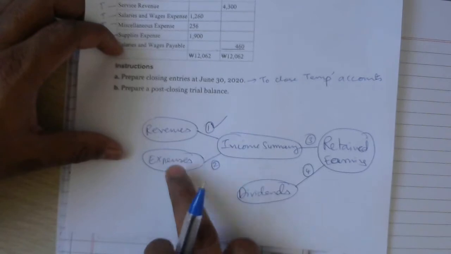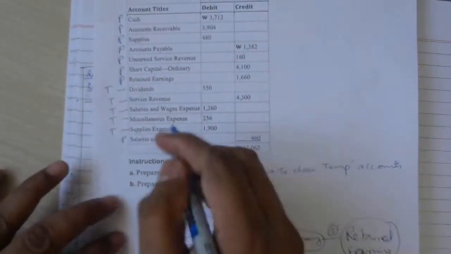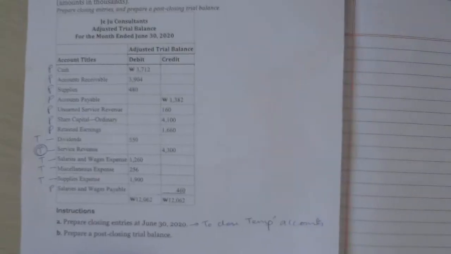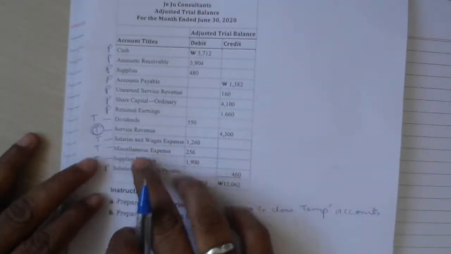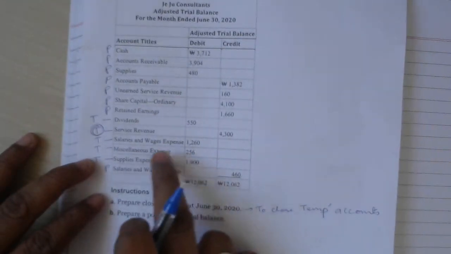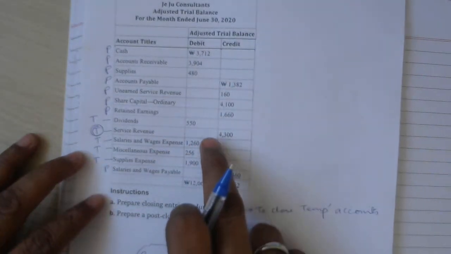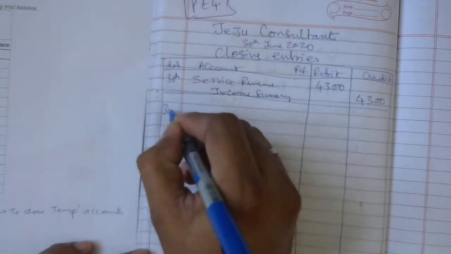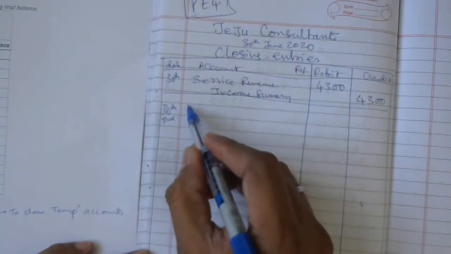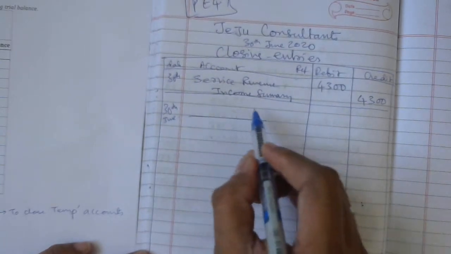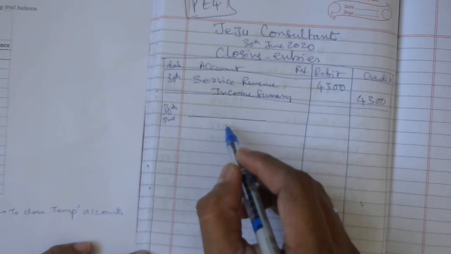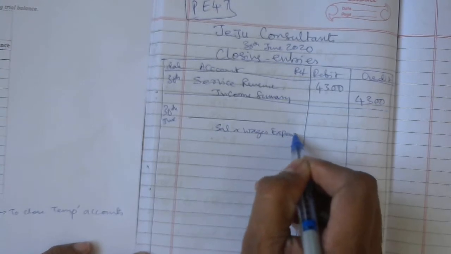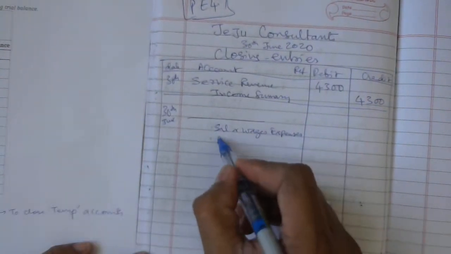Next, the second entry is between expenses and income summary. Now if you see, we have 3 expenses, and the service revenue has been cleared. These 3 expenses are on the debit side, so to cancel the debit we need a credit entry. That is what I will do. Again 30th June. The first line I am keeping empty because the first line is for debit. Now for credit I will make 3 entries here: salaries and wages expenses, and next miscellaneous expenses.